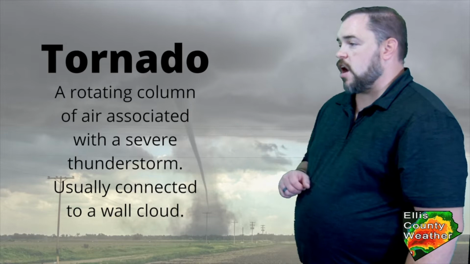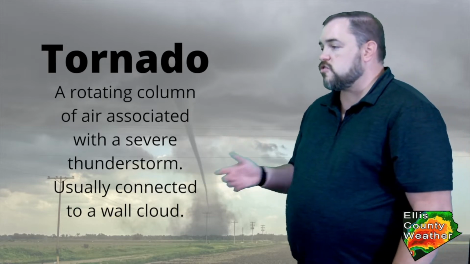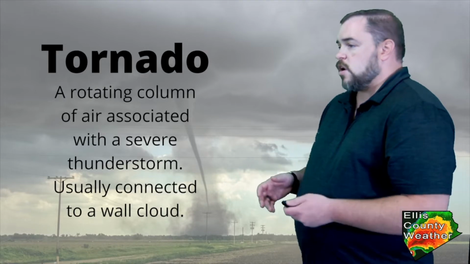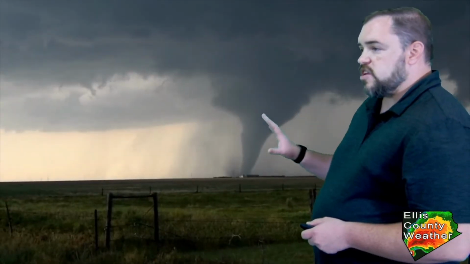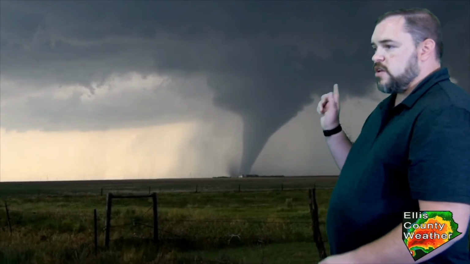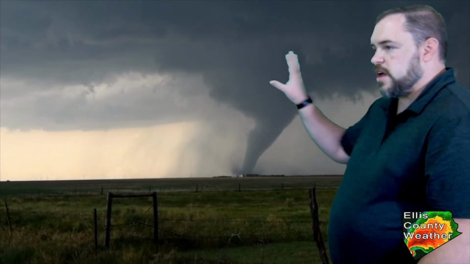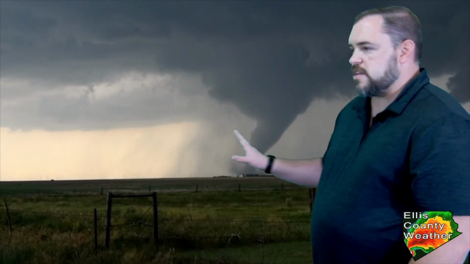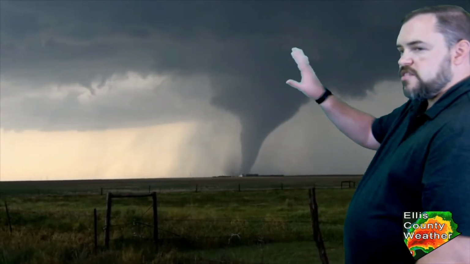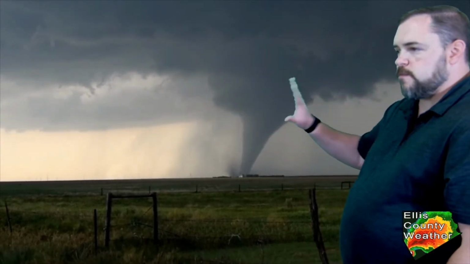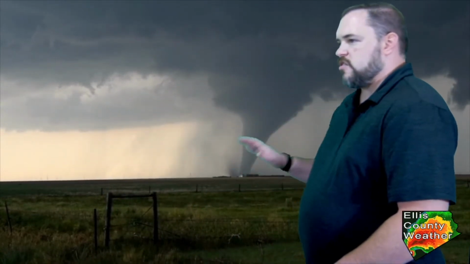A tornado is a rotating column of air associated with a severe thunderstorm, usually connected to a wall cloud. So we're all familiar with these, right? We've seen these before, and here is a very clear tornado, and you can see the rotating wall cloud extending down from the cloud base. There does appear to be some precipitation wrapping around this, but you notice that this area is what's called a rain-free base, and there's no rain falling here. Obviously, you can see that there is rain around the backside. That's where you see that hook echo wrapping around it. But you can see it's clear skies from there. So this is that rain-free base.